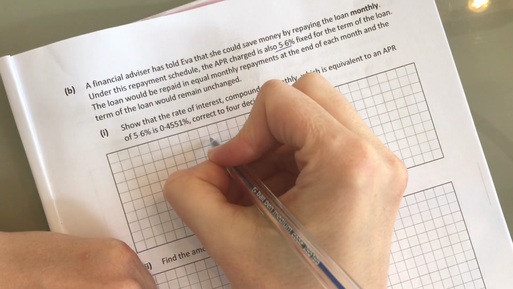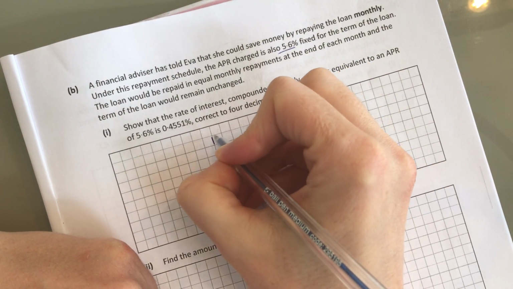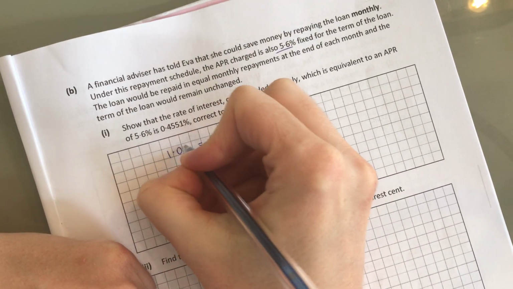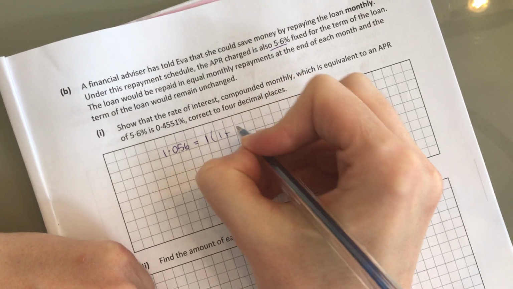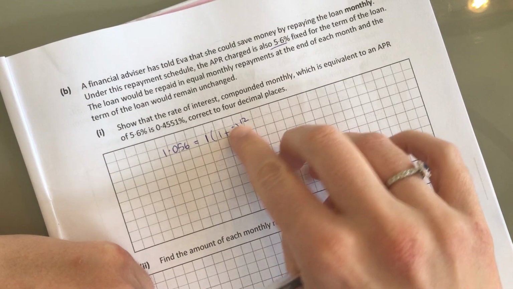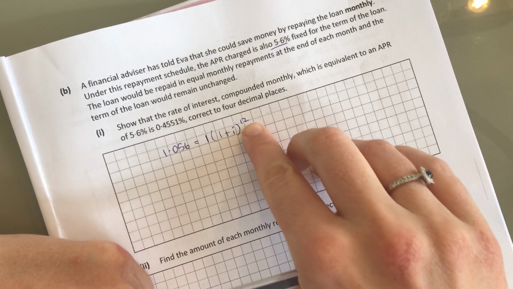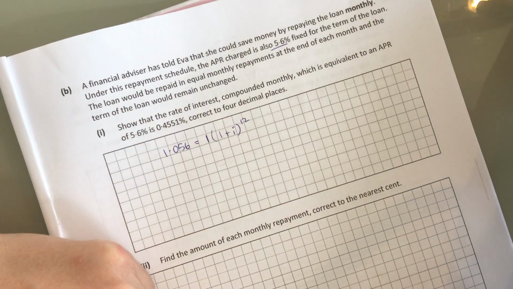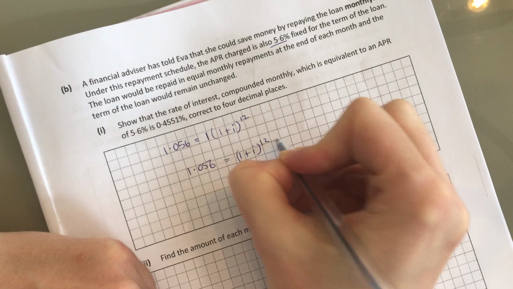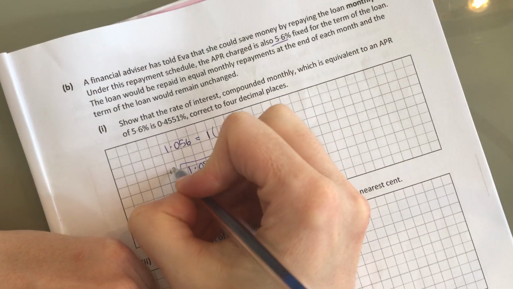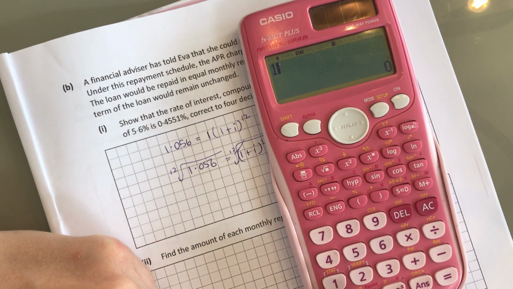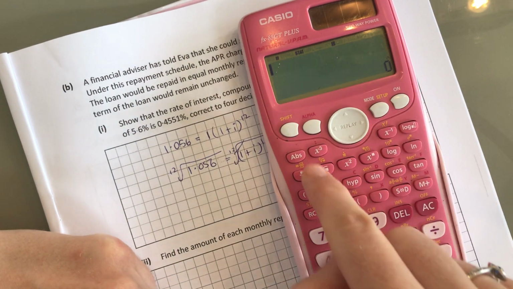Okay, so if I have €1 now, after a year, if that was my annual interest rate, it would turn into 1.056 by 1 plus I don't know, to the power of t. Now, they have to be the same. So because I'm looking for the monthly interest rate, then this has to be in months. Divide by 1. Get the 12th root of both sides. Sorry, I need to get the 12th root.